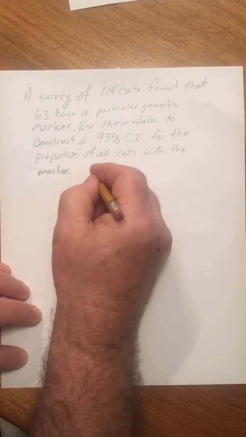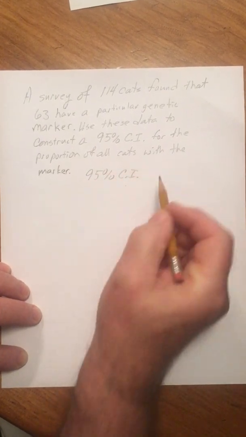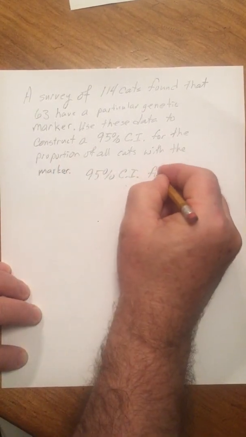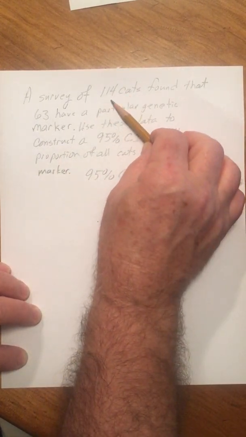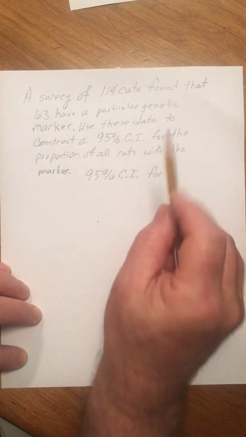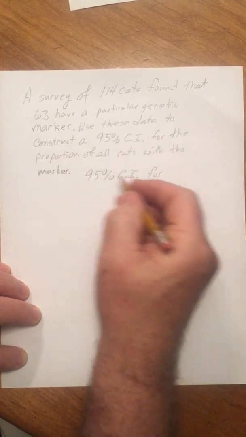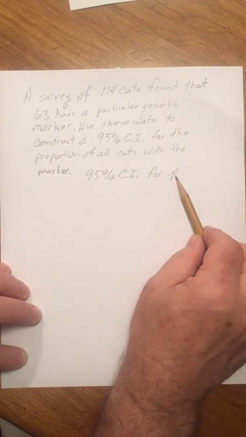We need to construct a 95% confidence interval for the proportion of all cats. We're going to, again, use the sample information to estimate the population information. That's why we say this is a confidence interval for the population proportion.